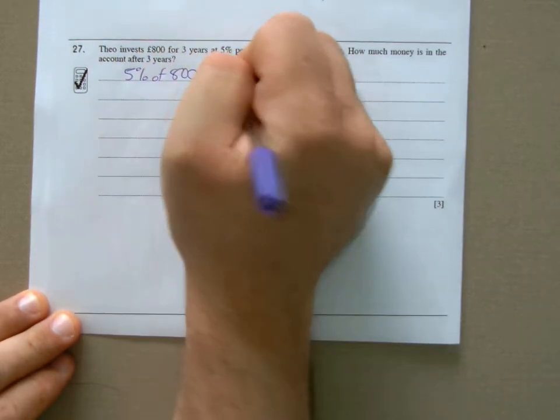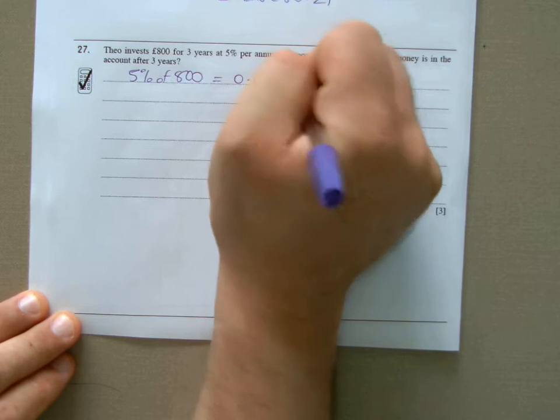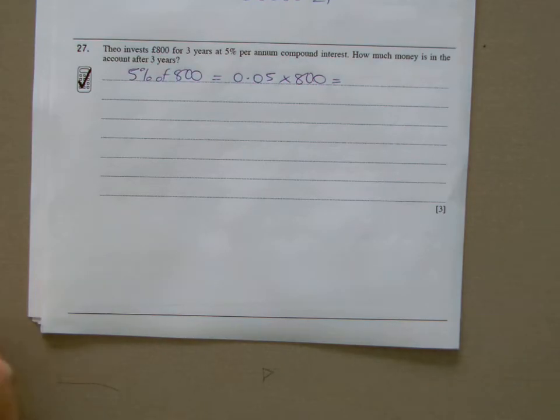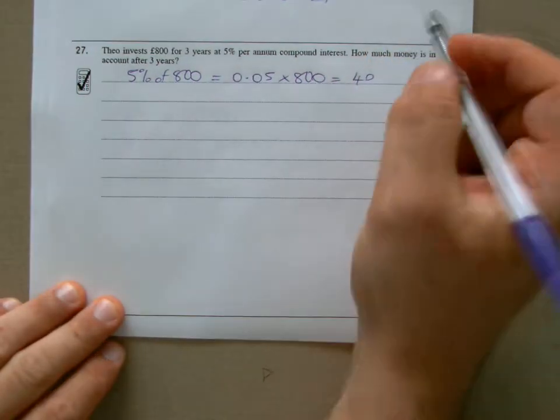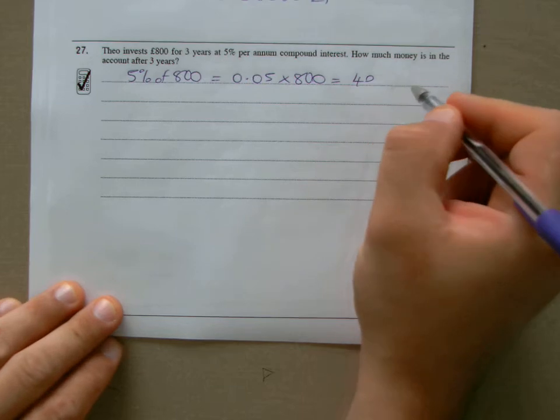So 5% we'd write as 0.05, that's what it is as a decimal, times 800. So if I do that in my calculator, it comes out to be 40. So that's the interest that's earned in year one.